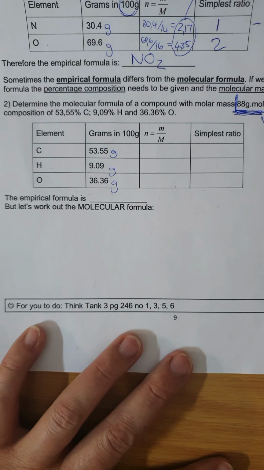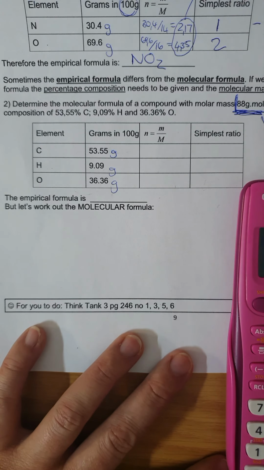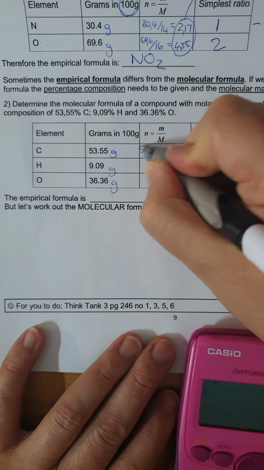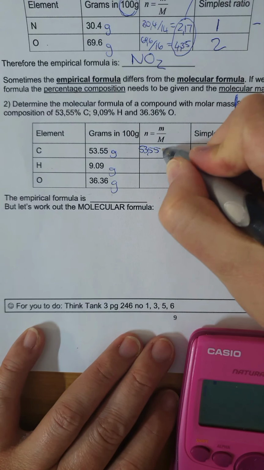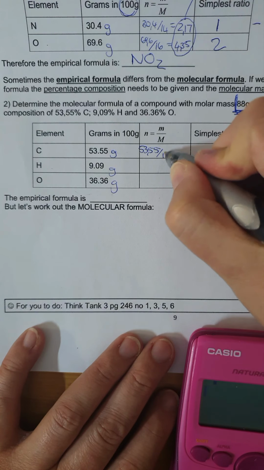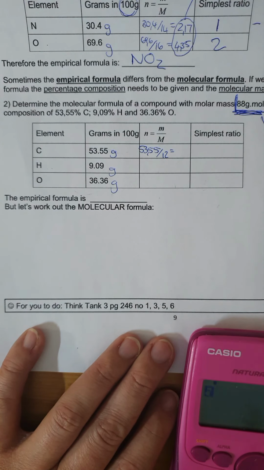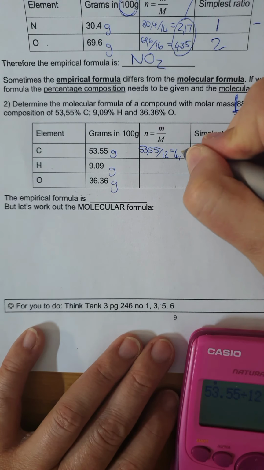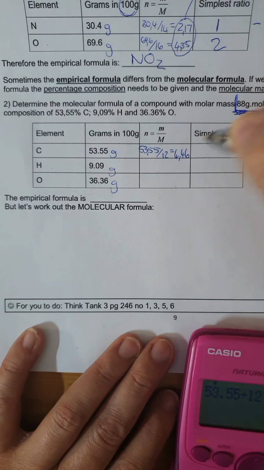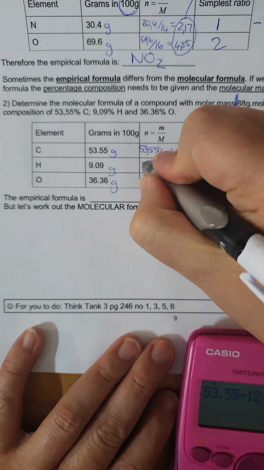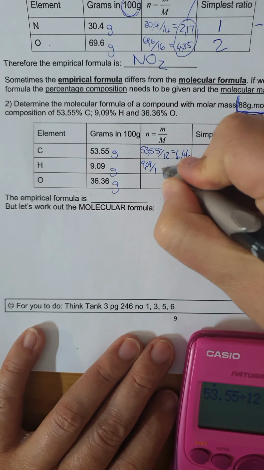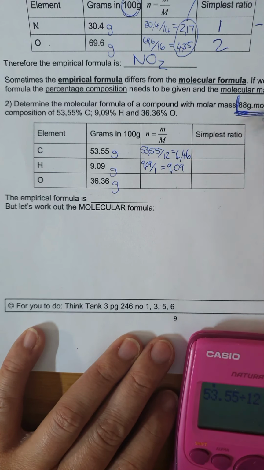Okay, so again, for carbon, here's my number of moles: mass over molar mass, 53.55 divided by 12, and I get 4.46. Then 9.09 divided by hydrogen, which is 1, so it's going to be 9.09.